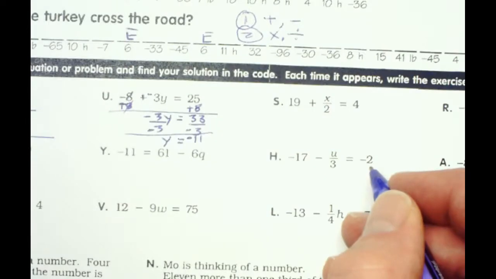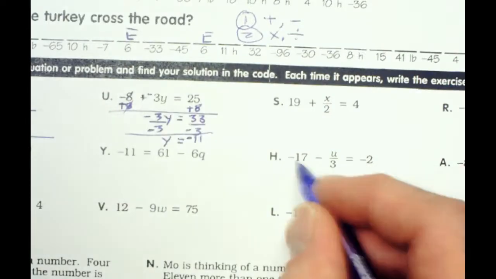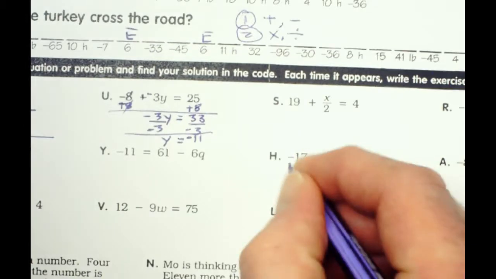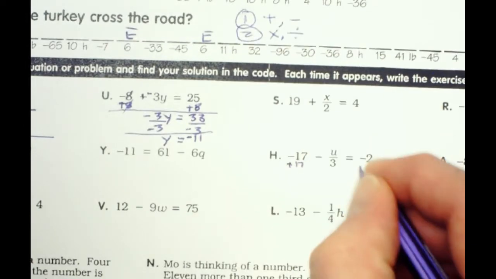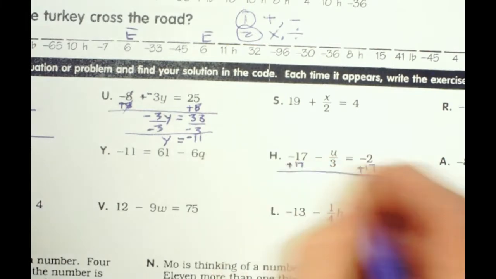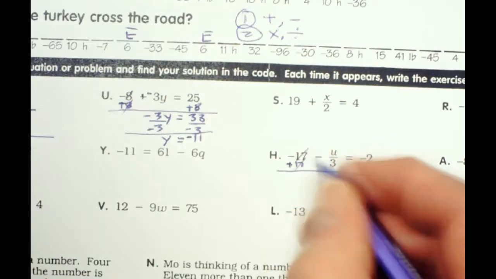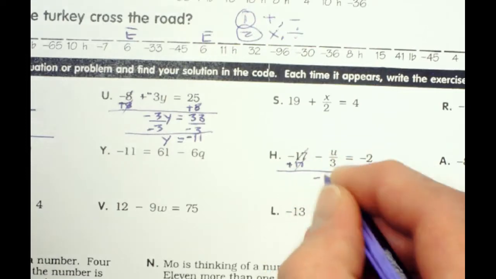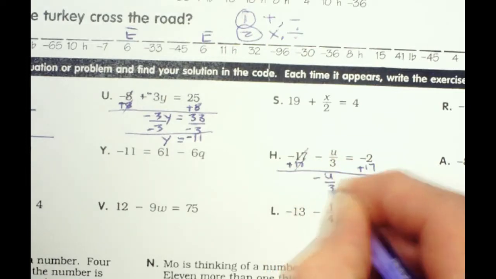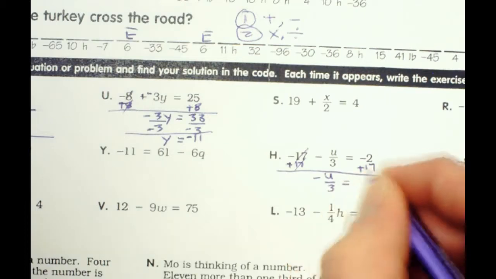We either got to add or subtract first. So let's add 17 to get rid of the minus 17. So plus 17 here, we'll plus 17 here. Draw my operation line. We've got plus 17, minus 17. Those cross off. There's nothing left over here but this negative u divided by 3. And that equals 15.